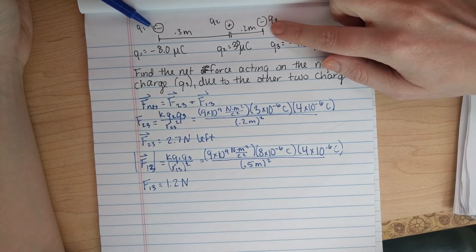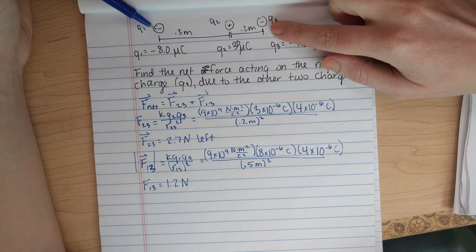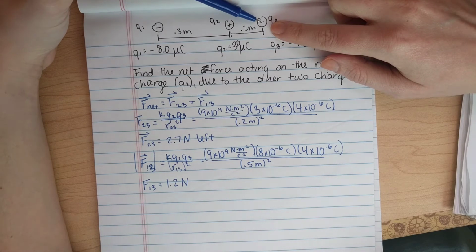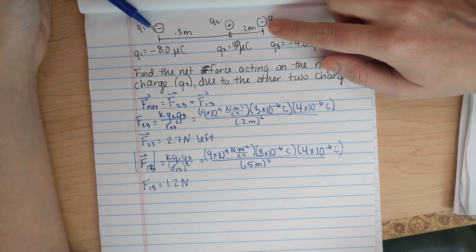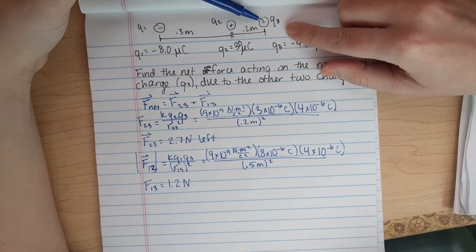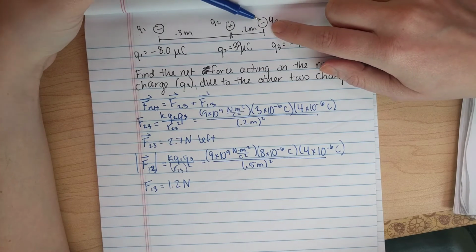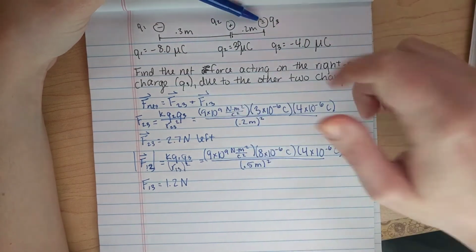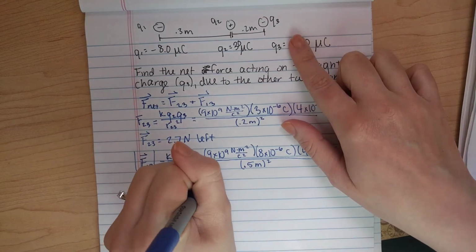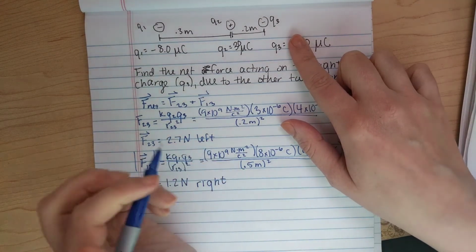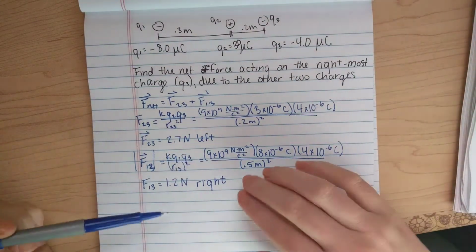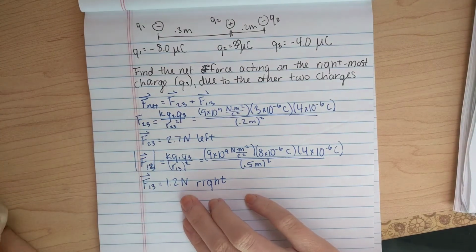Now we think about direction. They're both negatively charged. That means they're going to repel. That means Q3, if we're dealing with just these two charges, gets pushed to the right or wants to move to the right. So this force here is going to be to the right. And if we called rightward positive, then we could have said this is just a positive 1.2 newtons.